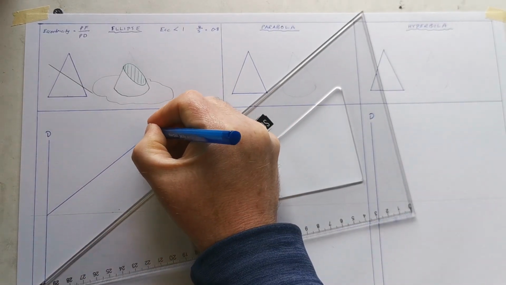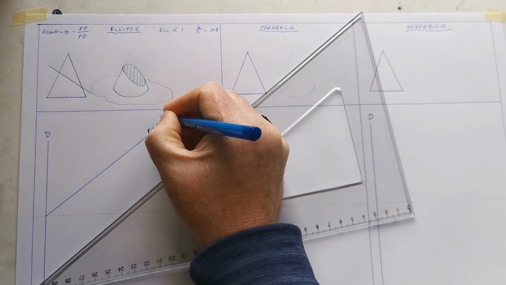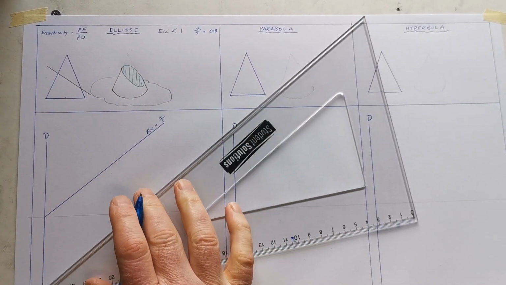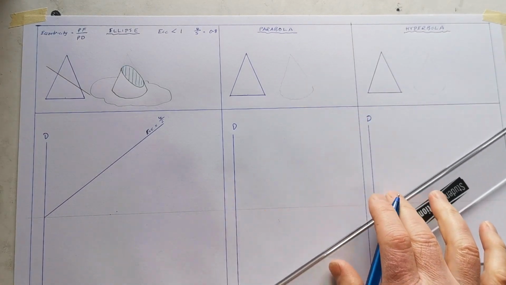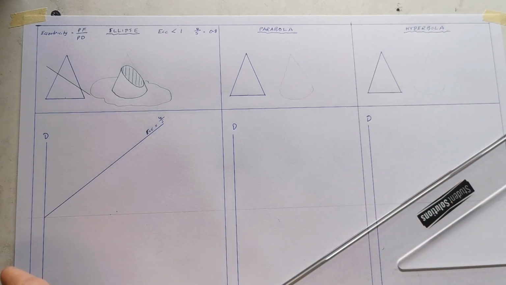So the eccentricity is 4/5. Now it's always less than 45 degrees for an ellipse, and for a parabola it's always exactly 45. For a hyperbola it's always greater than 45. Okay, so let's deal with this one now.